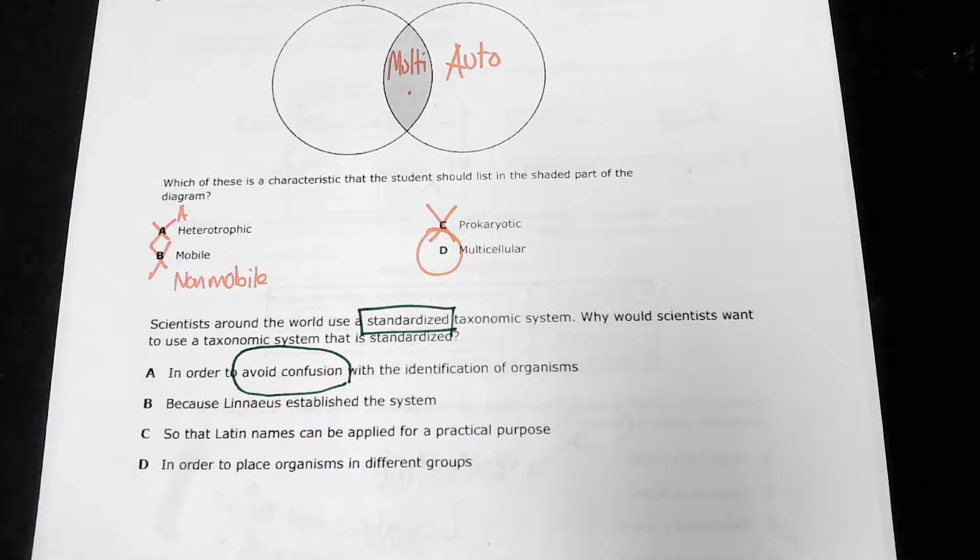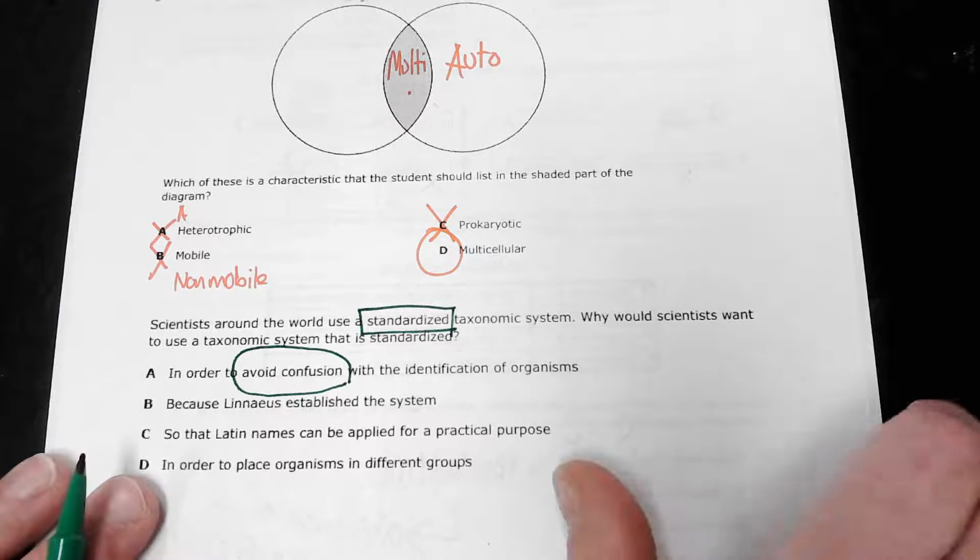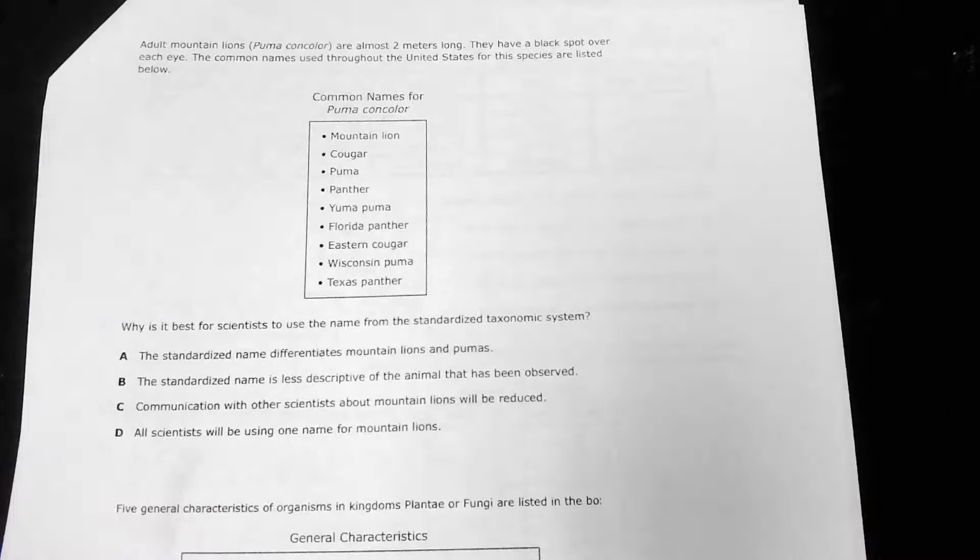I could be confused. But if I talk about, let me think of one, Canis familiaris, I'm talking about a dog, a domesticated dog. If I'm talking about Canis lupus, I'm talking about a wolf. Wolves are Canis lupus, whether you're in Canada, the United States, Russia, or anywhere else that wolves live. We use a standardized system so everybody's talking about the same thing. No confusion.